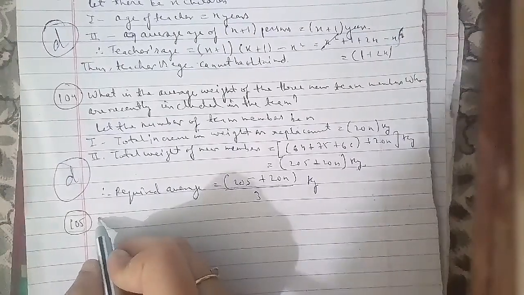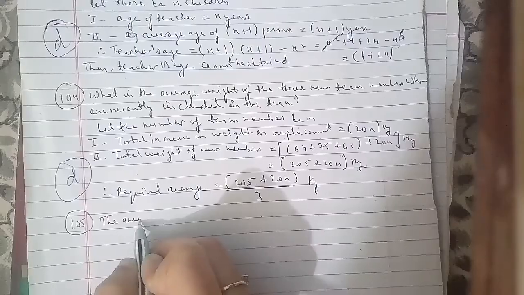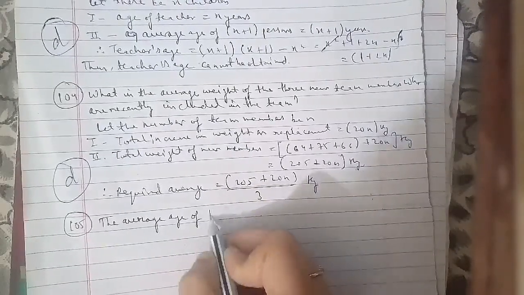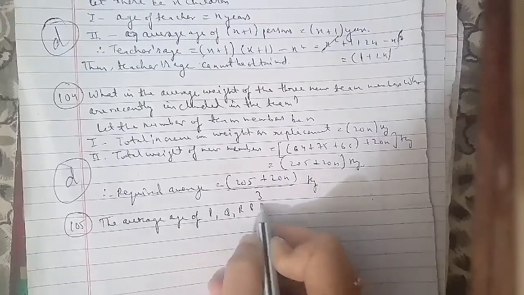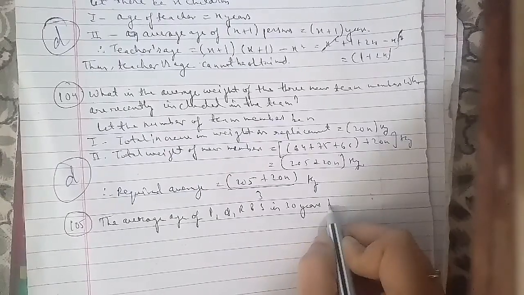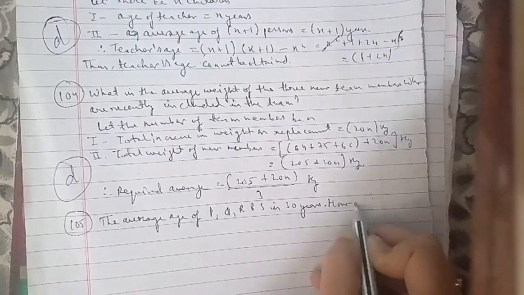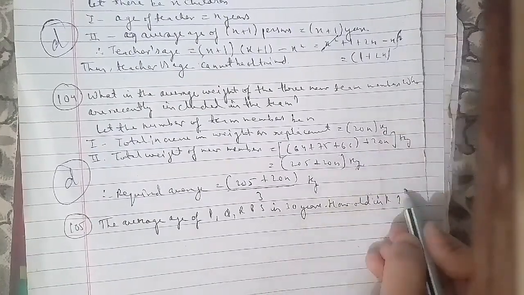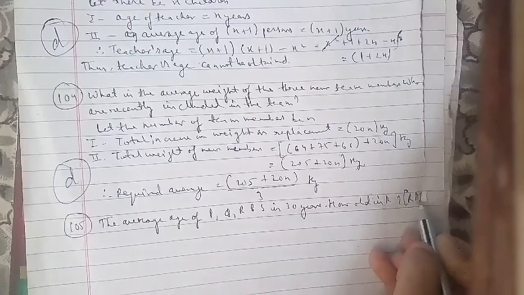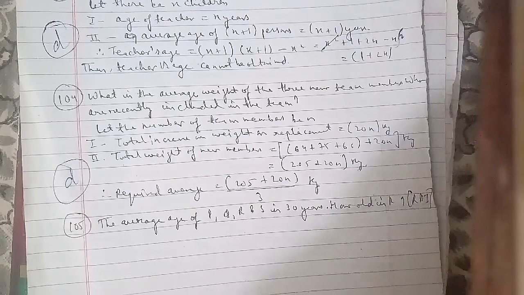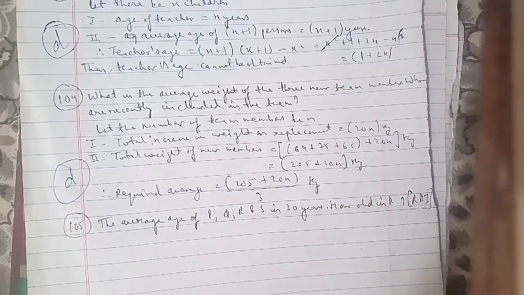P plus Q plus R plus S equals 30 into 4, which gives P plus Q plus R plus S equals 120. The first statement says P plus R equals 60. The second statement says S equals R minus 10. So from 1, 2 and 3 we cannot find R.